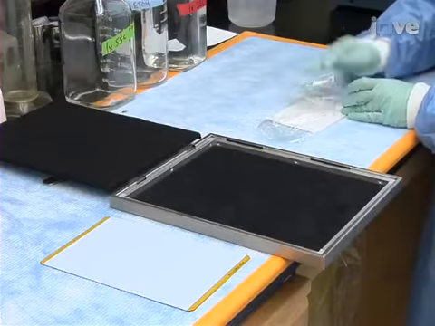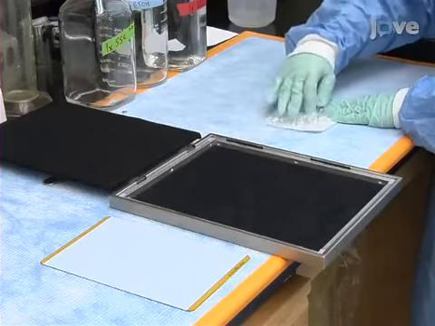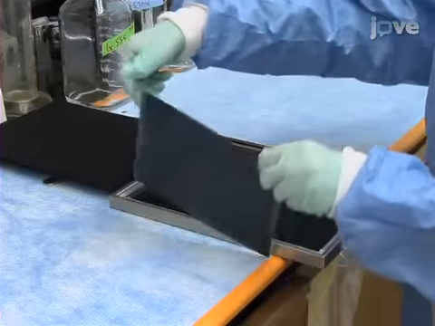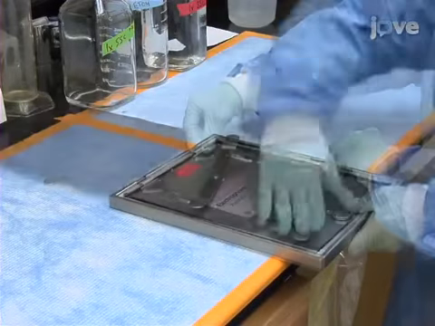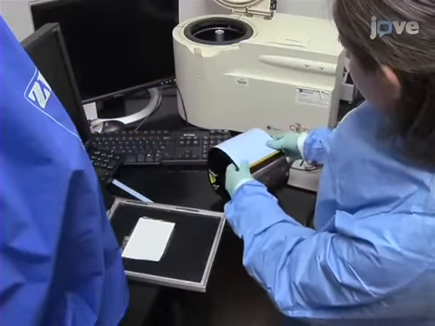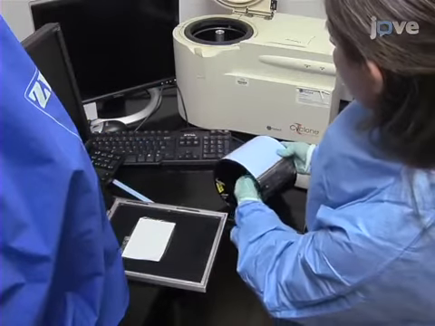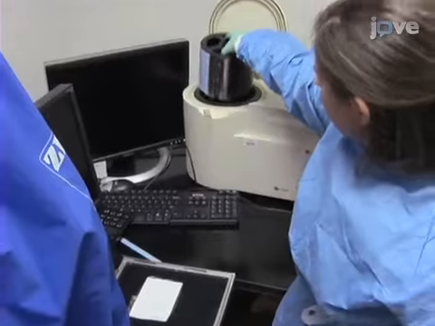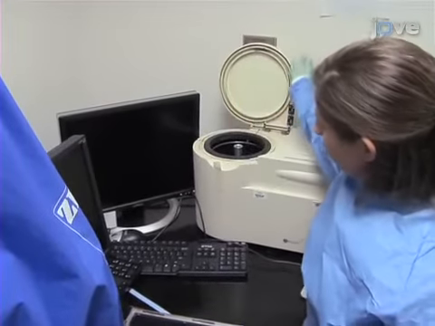Once dry, carefully wrap the blot in Saran wrap and expose it to the phospho screen in a tightly sealed cassette overnight at room temperature. Once ready, analyze the phospho screens with a phosphorimeter and quantify the radioactive transcripts.